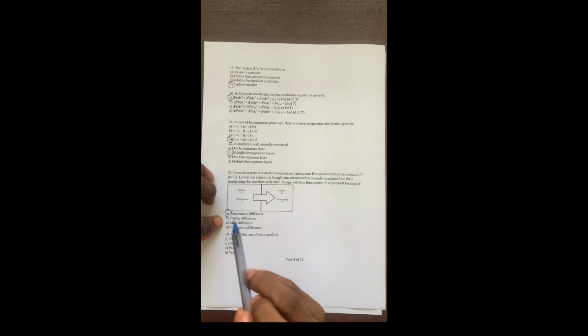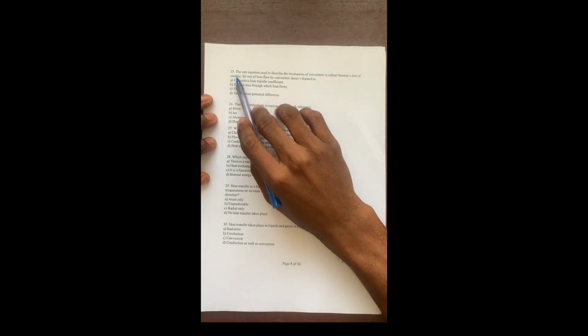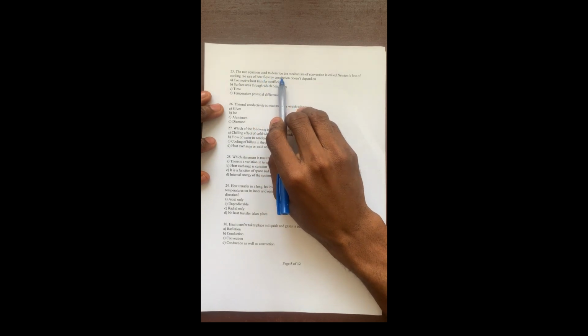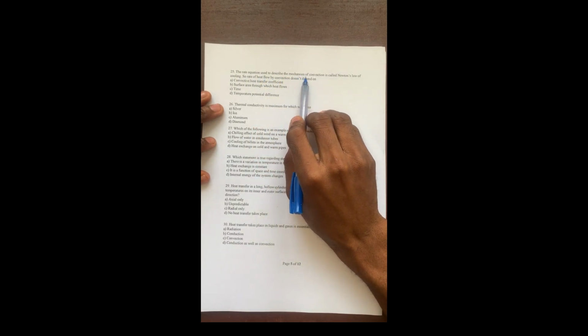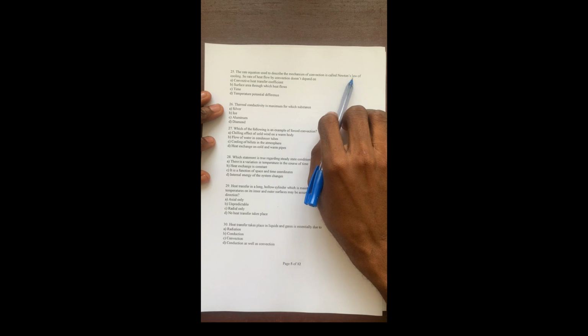So temperature difference is the property we need in order for heat to transfer from one system to another system. Question 24: the unit of the rate of heat transfer is what? We'll move to 25. The rate equation used to describe the mechanism of convection is called Newton's law of cooling.